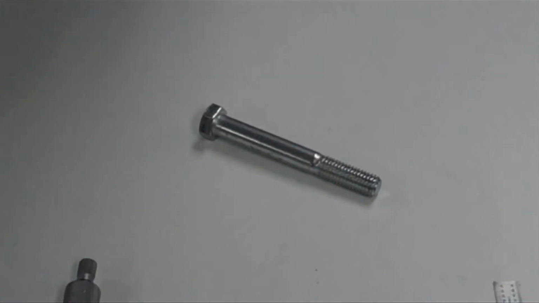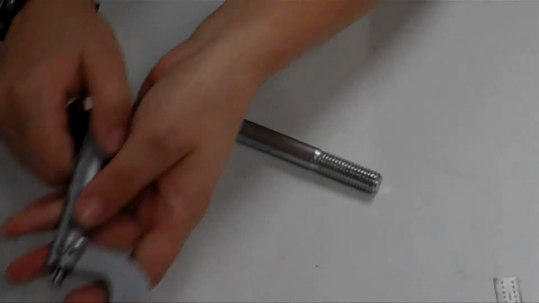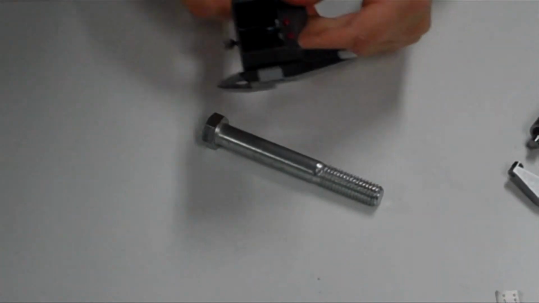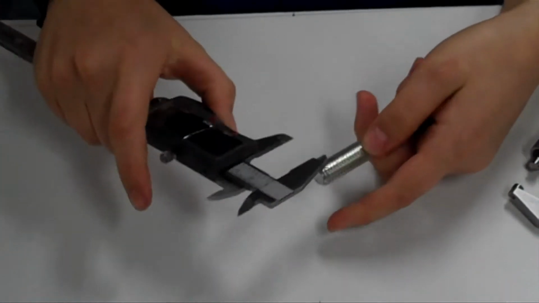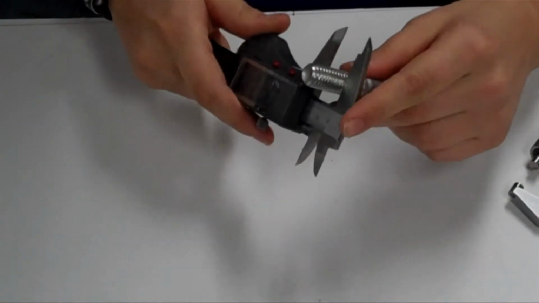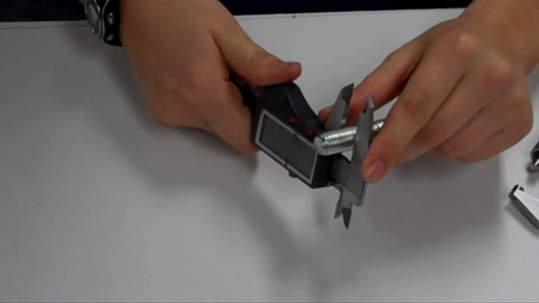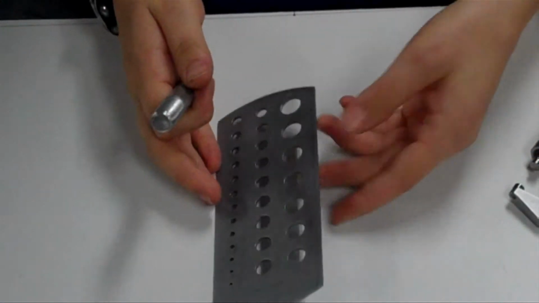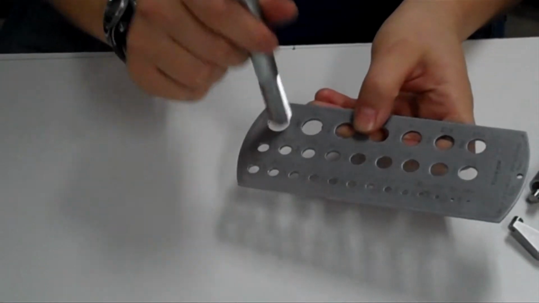Now that you know the terminology, here's how you can determine the size of the thread. First, using micrometer or calipers, determine the actual outer or major diameter of the male screw thread. If you need help using a micrometer or calipers, please see our tutorial on measurement. You can also use a hole gauge to measure the outer diameter of your bolt.